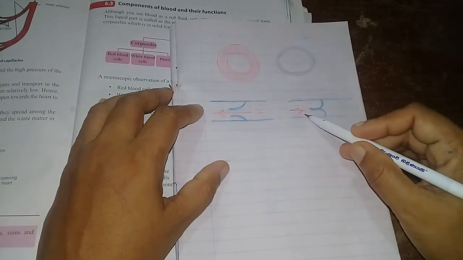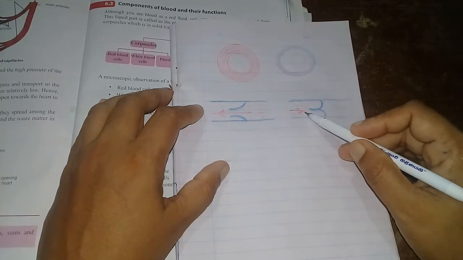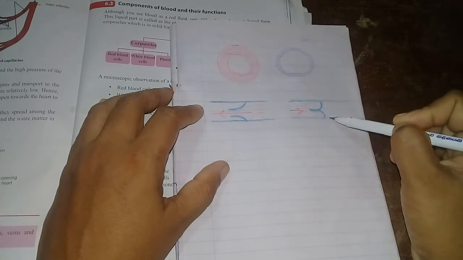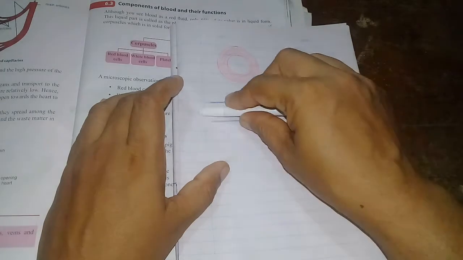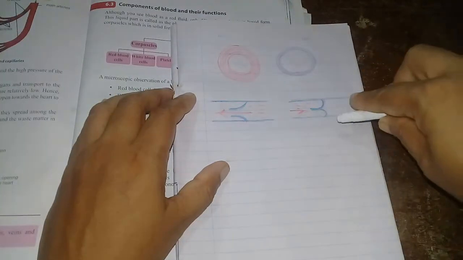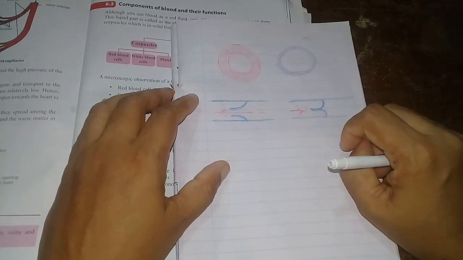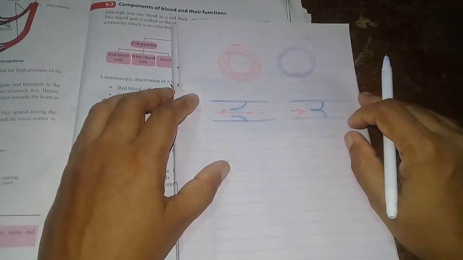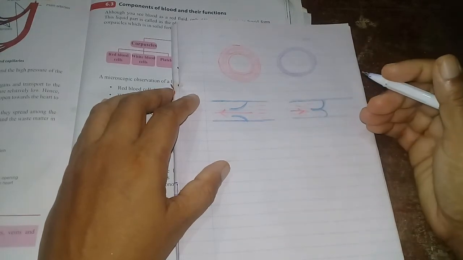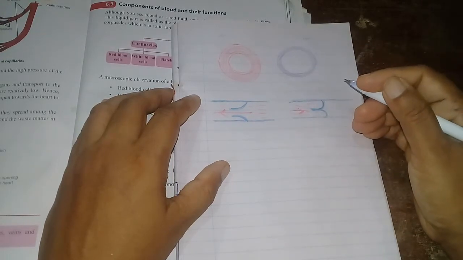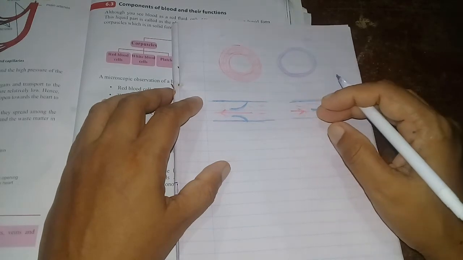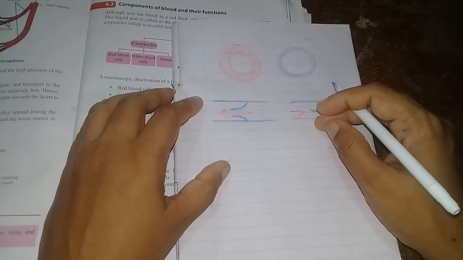Now because of these valves, backflow never happens. The blood flows only in one direction. Because of that, in veins, blood can flow in only one direction. Understood? So these kinds of valves are very commonly seen in veins.